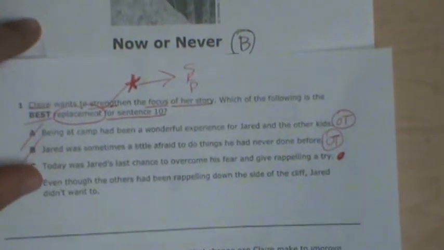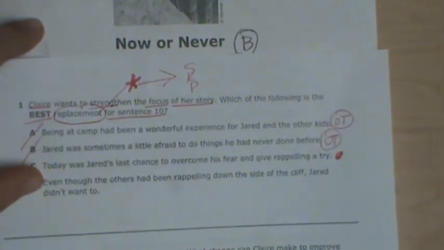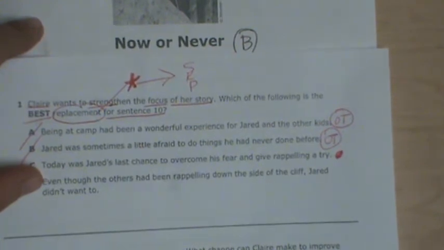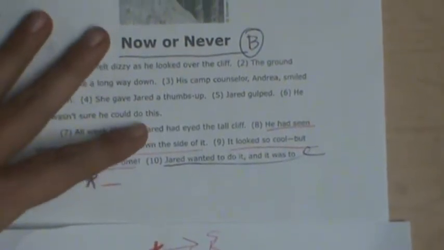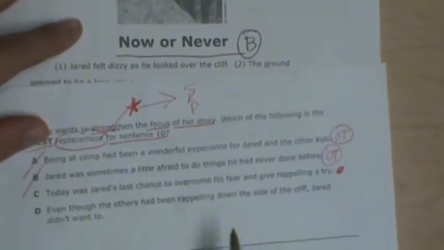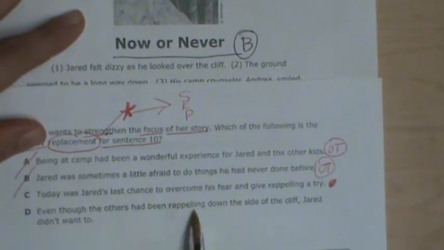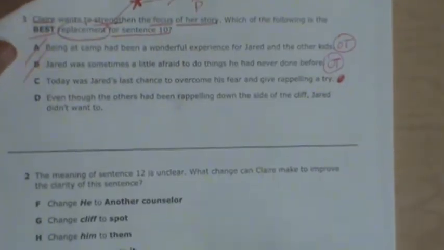He had seen other campers rappelling down the side of it. It looked so cool, but so scary at the same time. Even though the others had been rappelling down the side of the cliff, Jared didn't want to. Okay, let's see. Is this story mostly about Jared not wanting to go down the mountain? No. It says right here, it was so scary. It looked so cool, but so scary. He wanted to do it. Well, it doesn't say anything about that, even though the others had been rappelling down the side of the cliff, Jared didn't want to. It says he wanted to. So it's now or never. He just had to get up the courage to do this.